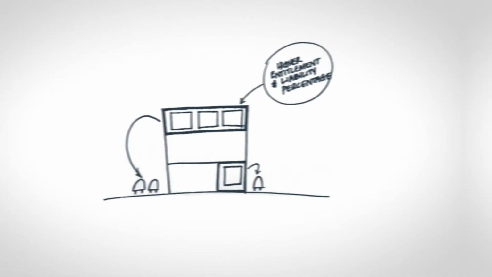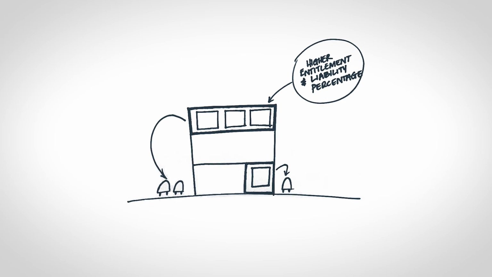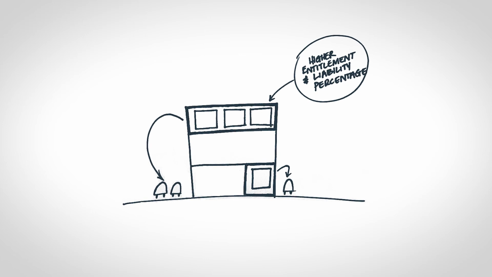For each owners corporation, the level of liability and entitlement per lot is noted as a percentage of area or value or both in comparison with the other lots. For example, a 3-bedroom penthouse with 2 car spaces would have a higher entitlement and liability percentage than a 1-bedroom, 1-space unit on a lower level.